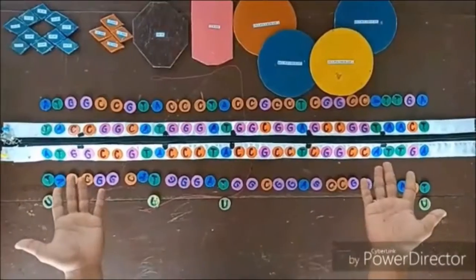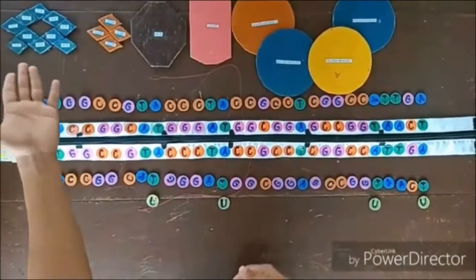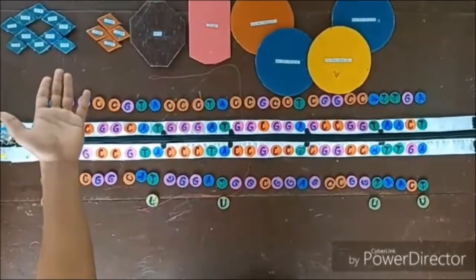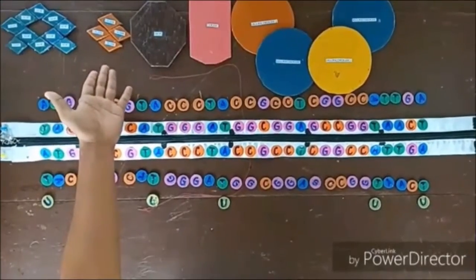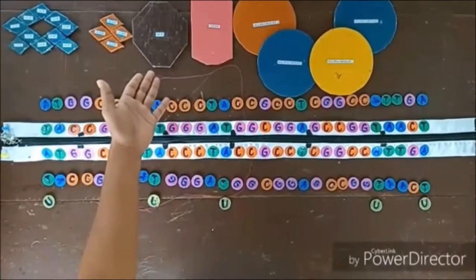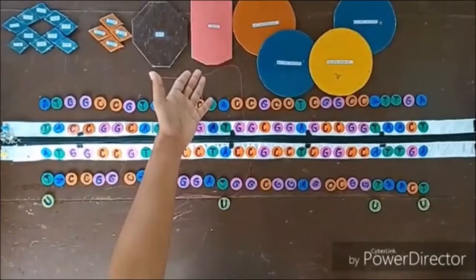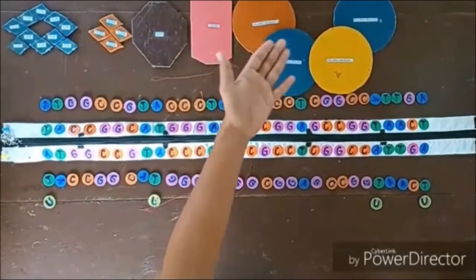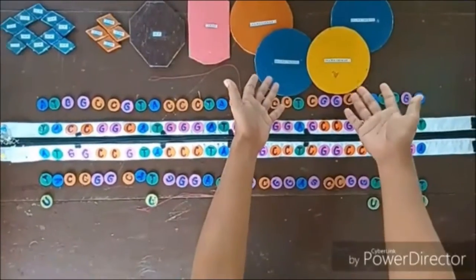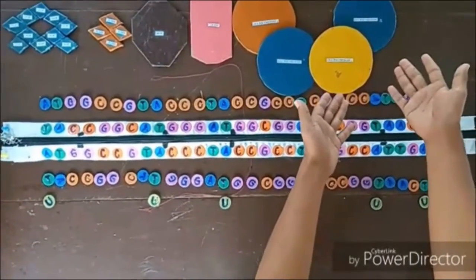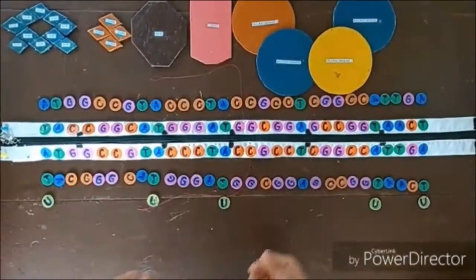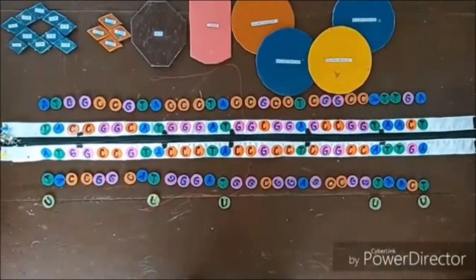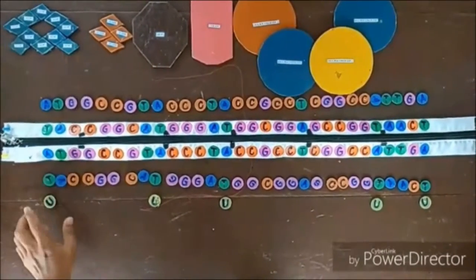Here are the enzymes that are vital in the replication process: helix destabilizing protein, ligase, helix unwinding protein, gyrase, DNA polymerase III, RNA polymerase, and DNA polymerase I. Here are the codons and the uracil.